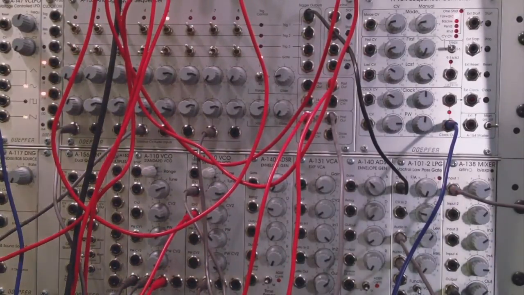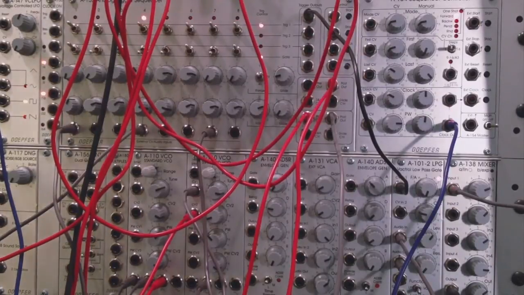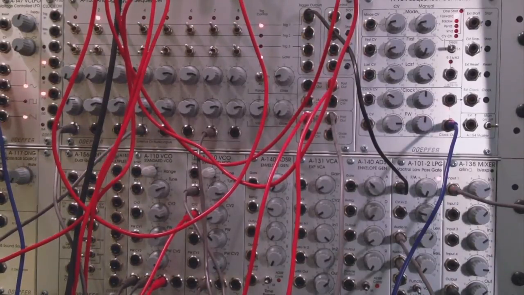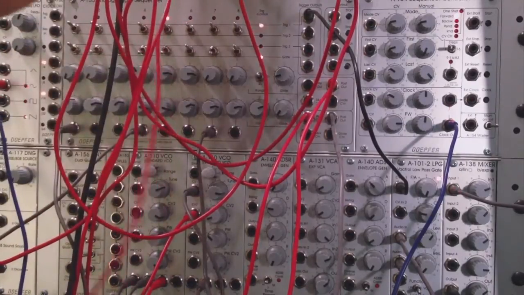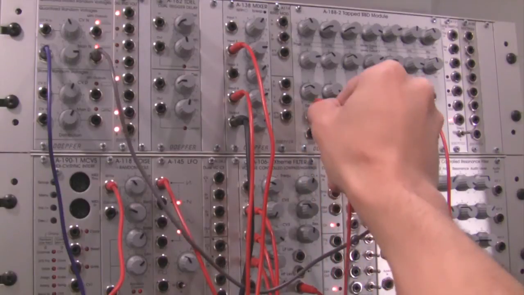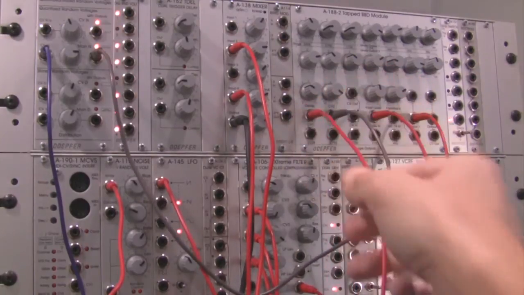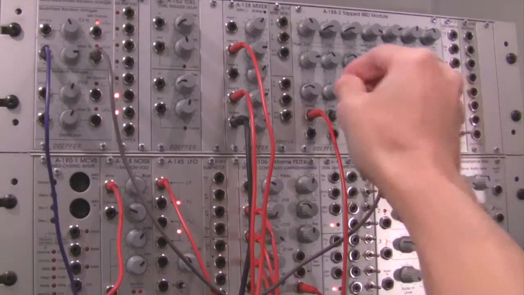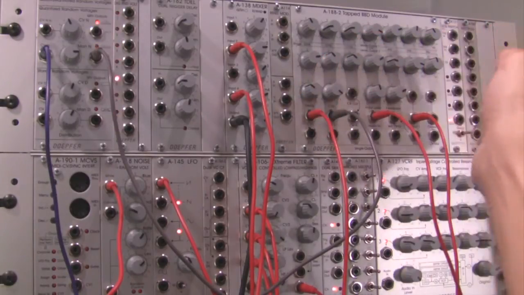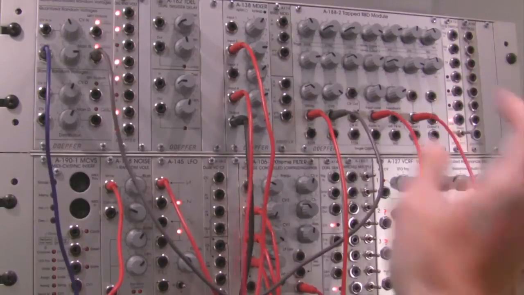Okay, now let's get a little bit more modulation going on here. Take the output of our A147, sine out. And let's go into something. Let's go up to the A188-2, right up there. Let's slow down the frequency of that. Check where my output is there, number 4.